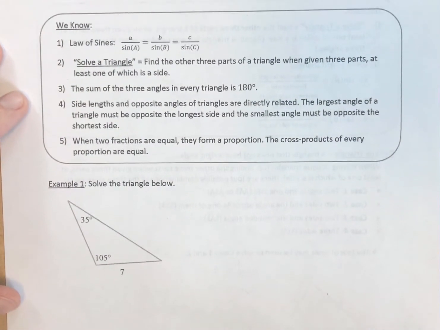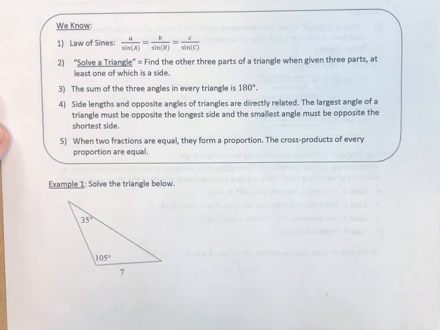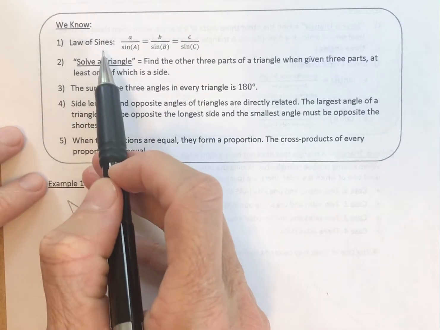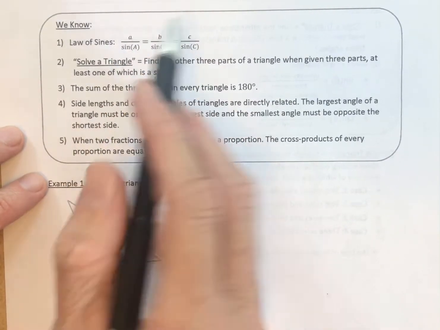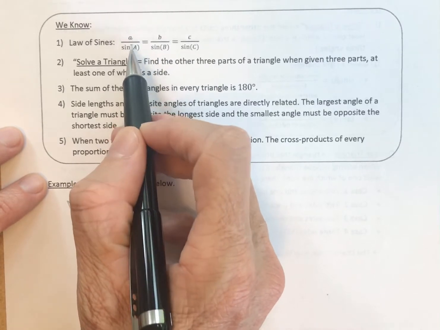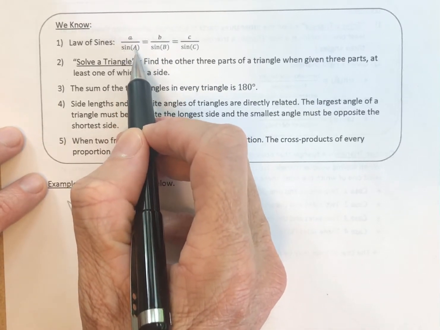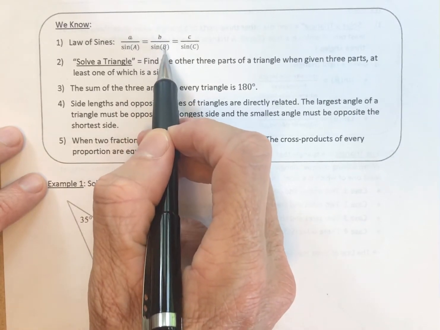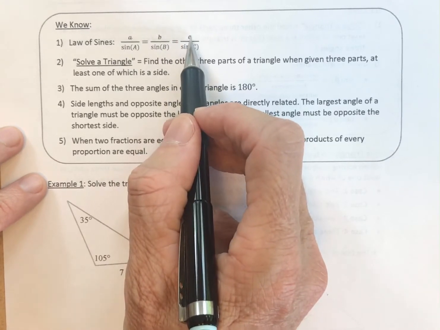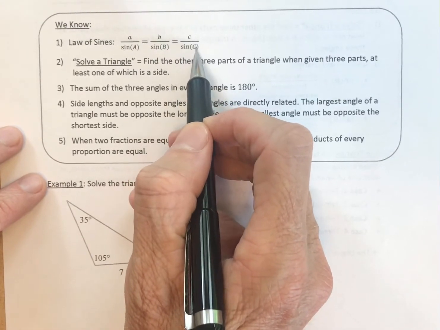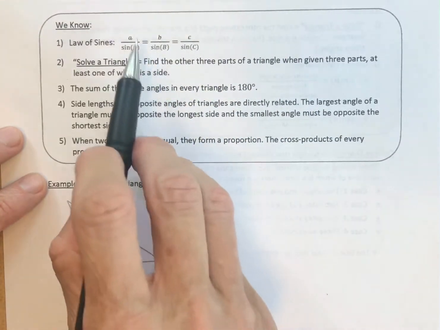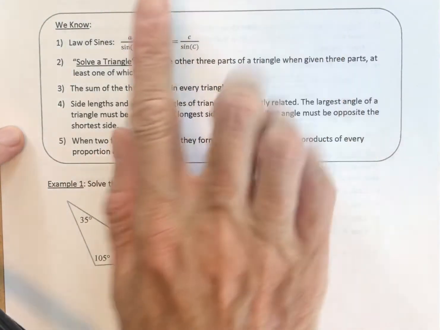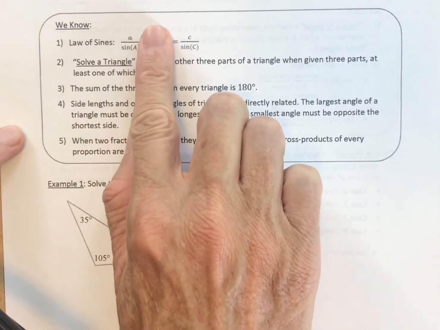All right, as usual, let's go over the list of things we know that are going to be relevant to this video lecture. Well, from the previous video lecture, we know the law of sines. The side A divided by the sine of the opposite angle is equal to the side B divided by the sine of the opposite angle is equal to side C divided by the sine of the opposite angle. So what we have here are 3 proportions. There's a proportion, there's a proportion, there's a proportion.